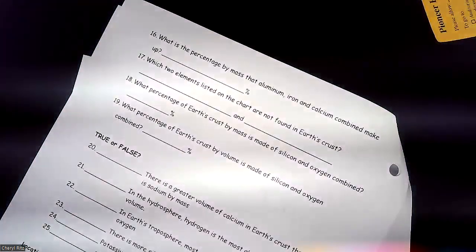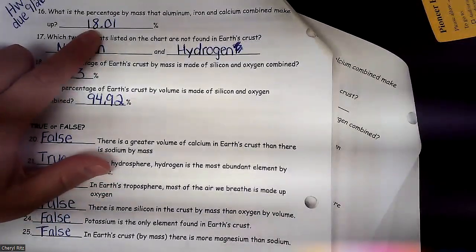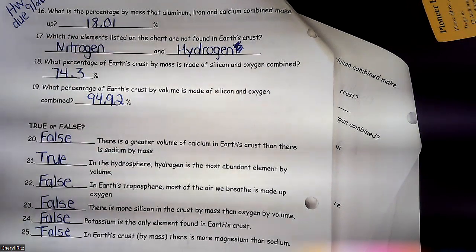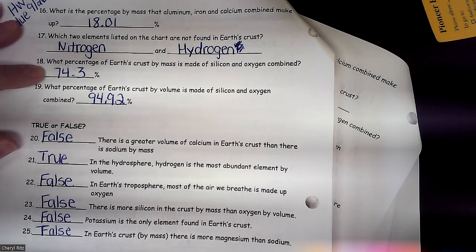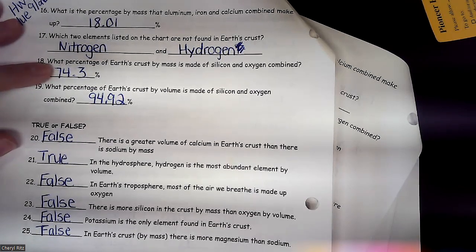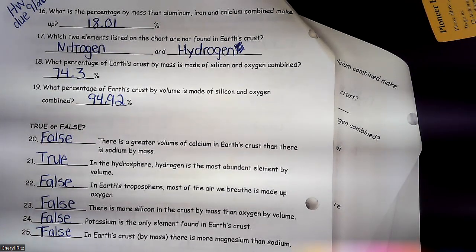Let's kick it up a notch here. Go slightly faster with the rest of them then. I got 18.01 for number 16. You had to add those together. 17, nitrogen and hydrogen are the only ones not found in the crust. Silicon and oxygen combined, that's 74.3. And by volume, 94.92. And then they're all false, except for number 21, that's true.